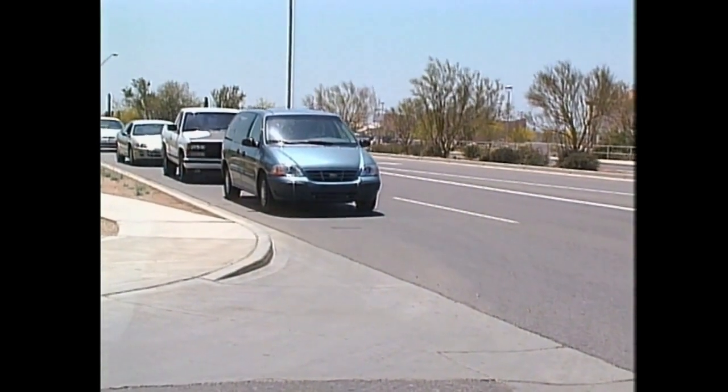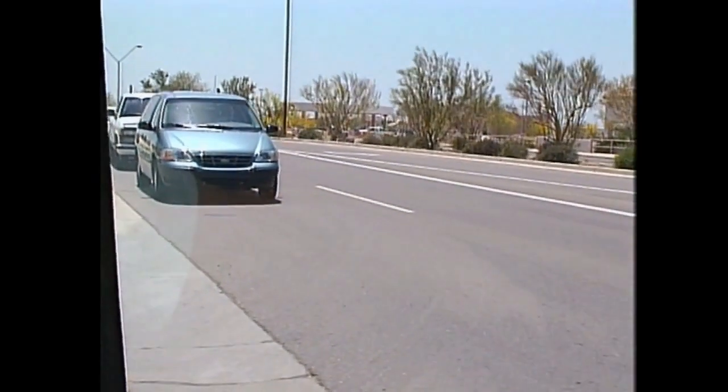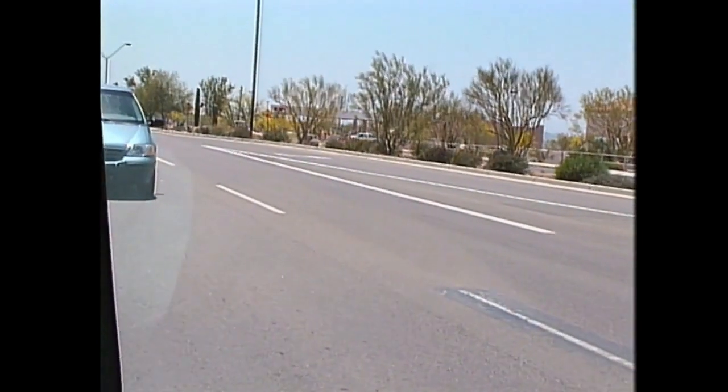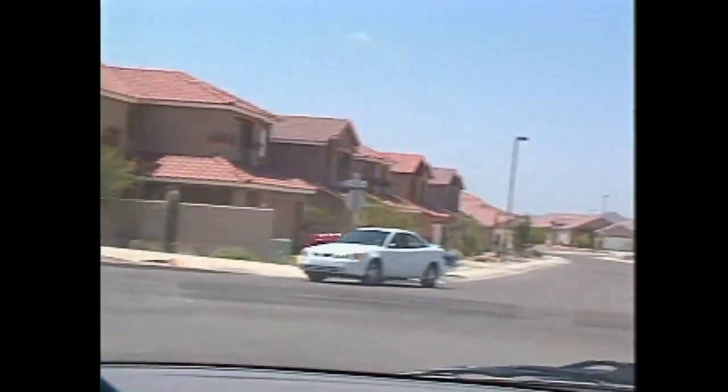But we can't always do that. The next best thing is to edge slowly forward. Anyone coming in the far lane can see us in time to signal. When we have a clear view, we can move out.